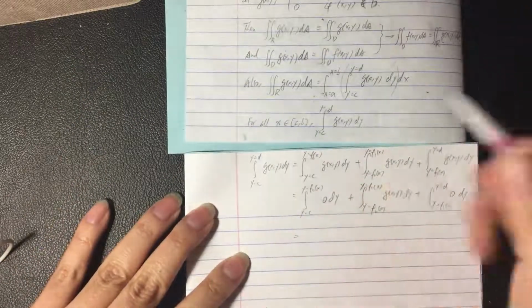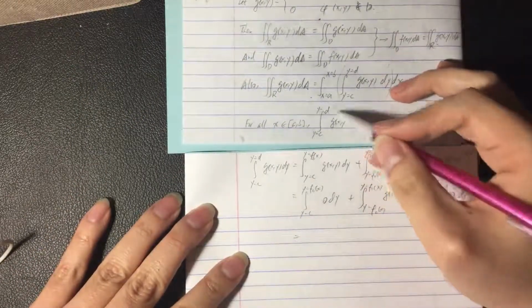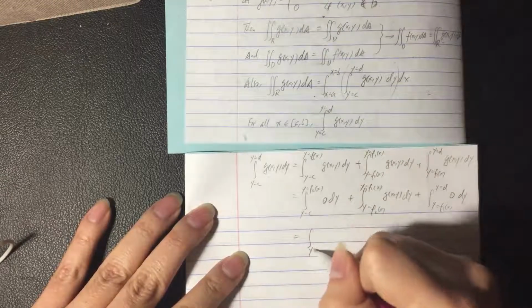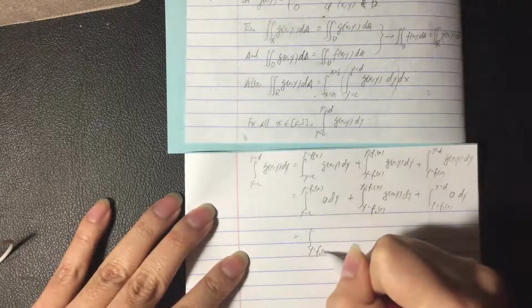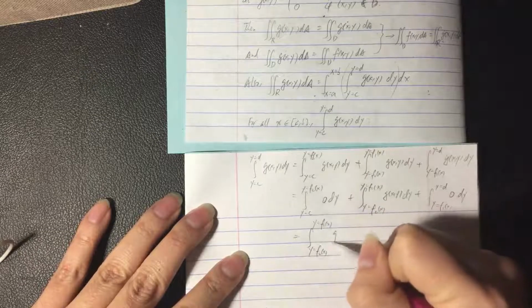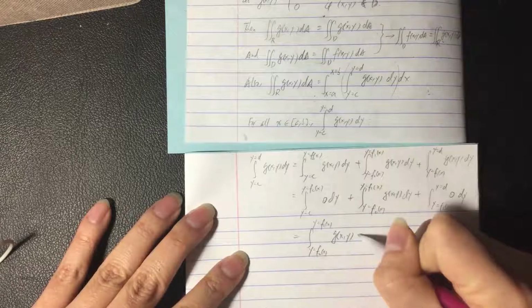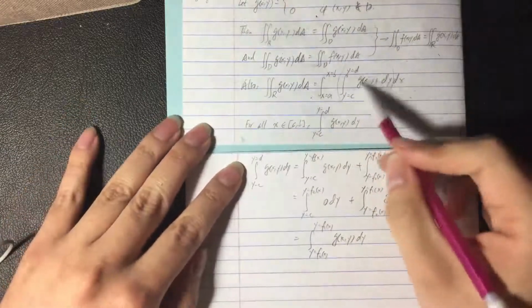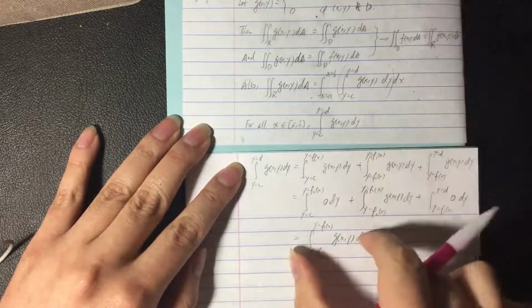So the integral from c to d of g of x,y dy equals the integral y from f2 of x to f1 of x of g of x,y dy. This is the inner integral. Plug back.